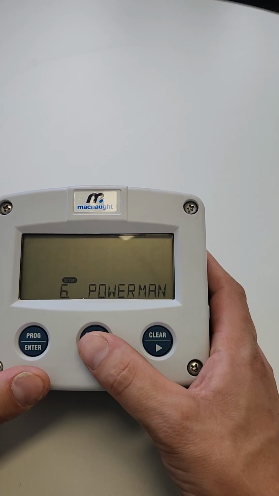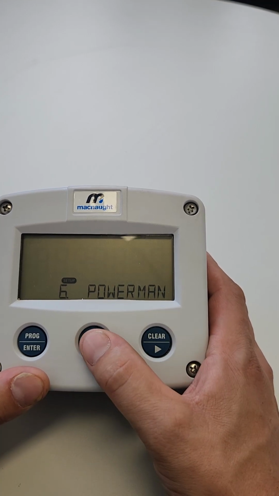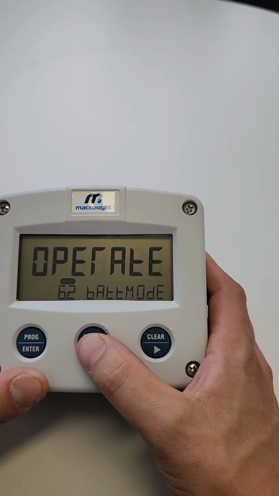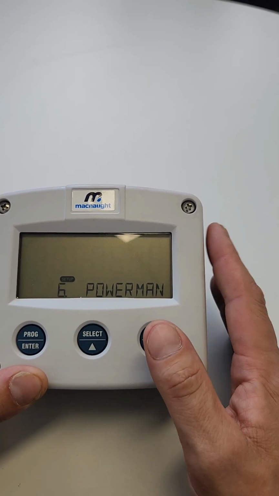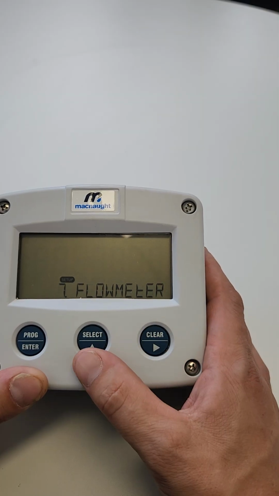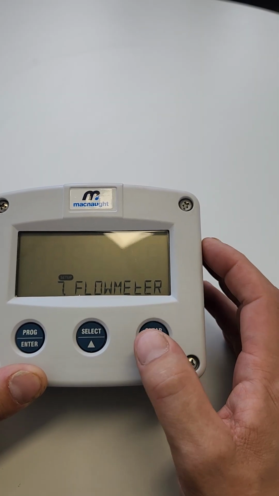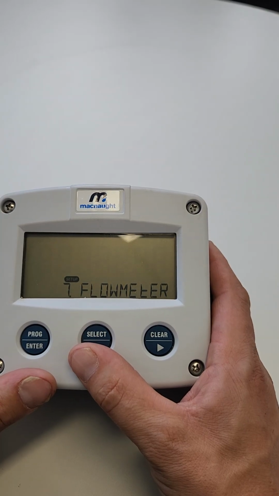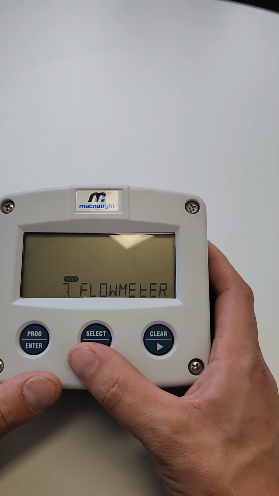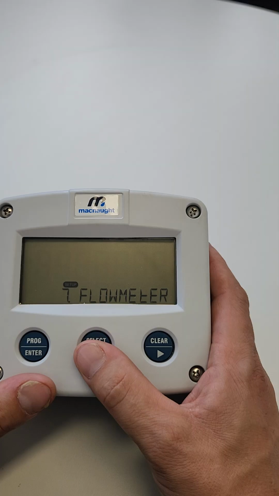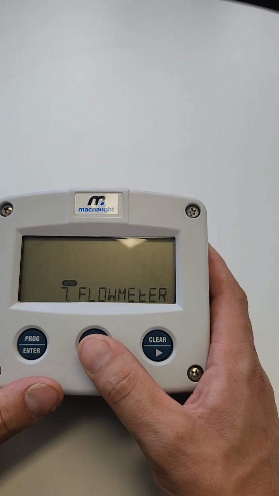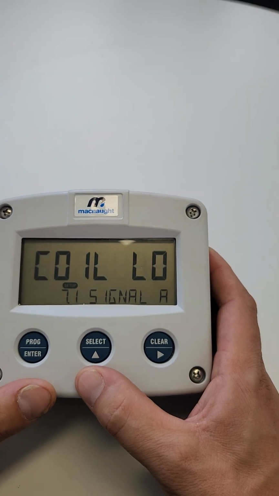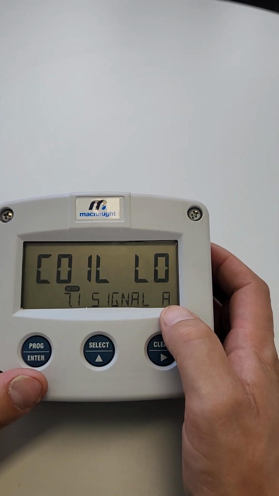If we go up to 6, the power management, we don't really need to change anything in here, but I'll scroll through it quickly. It's just the LCDs and battery modes and some things about the meter itself. The flow meters, this is an important one, so number 7. The flow meters we use, for the MX50s and MX19s, are both reed switches. So we need to change it. The default setting is a coil. That's just for signal A.